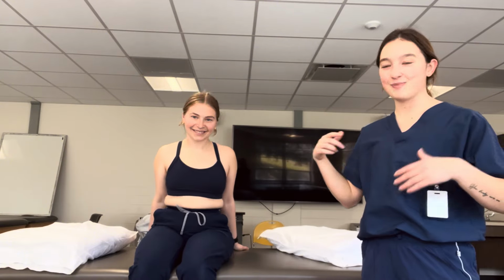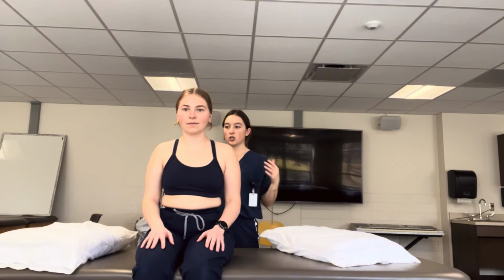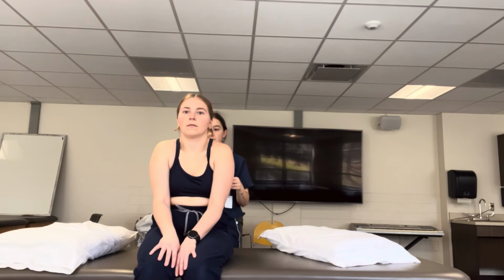So I'm going to start by testing her scapular range of motion. The scapula does subtle movements. It also helps the glenohumeral joint in some of the motions. What I'm going to do is watch from behind so I can see her scapulas move. Charlotte, if you could go ahead and try to bring both of your shoulders together in the front.